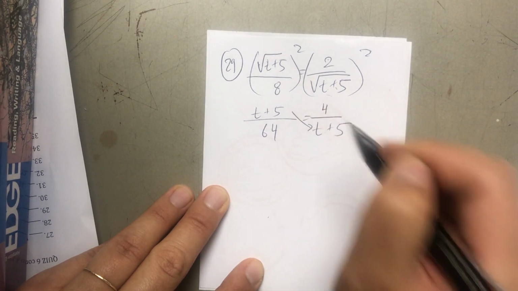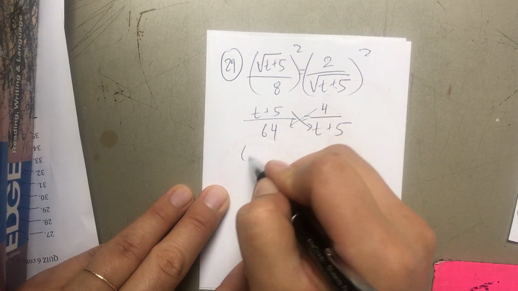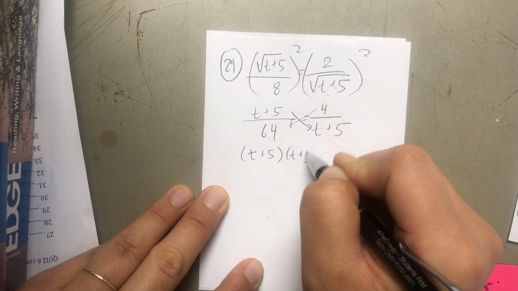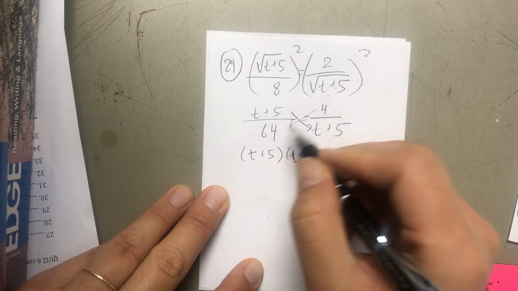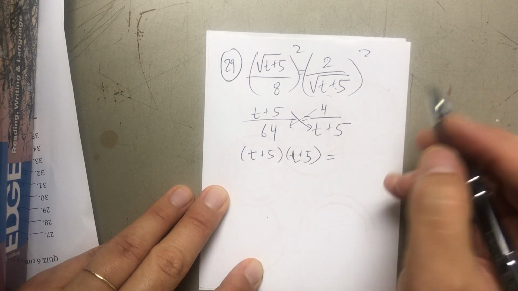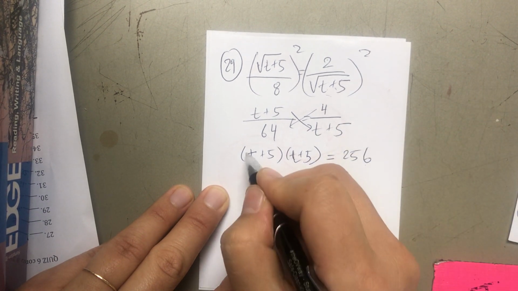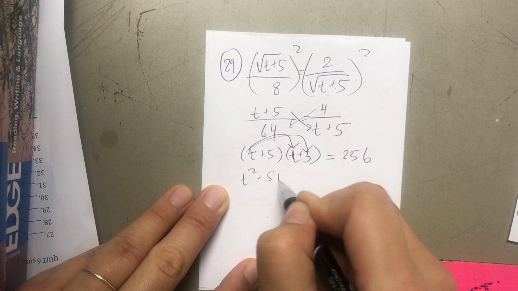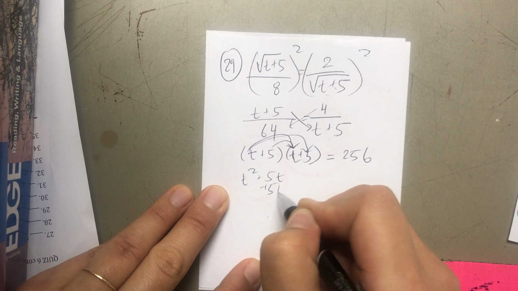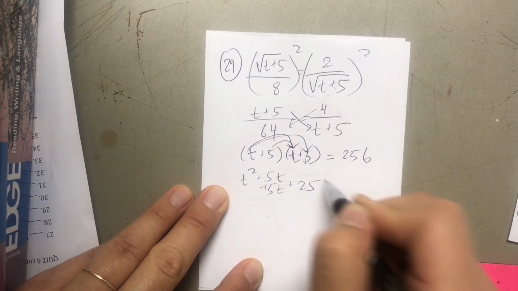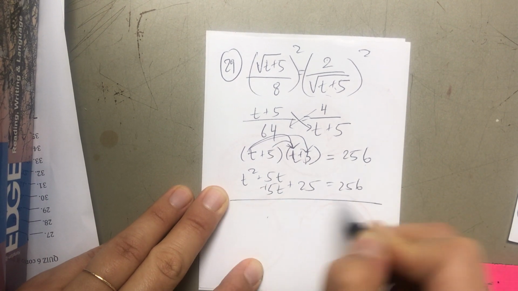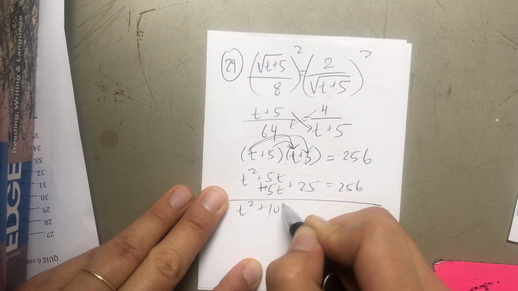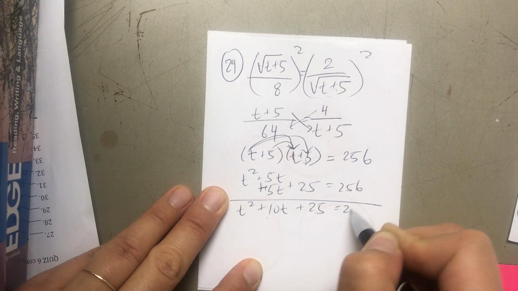Okay, from here we could cross cancel or cross multiply. t plus 5 times t plus 5 equals 64 times 4, which is going to be 256. Okay, multiply that times that is t squared, that times that is plus 5t, this times this is plus 5t, that times that is plus 25 equals 256. t squared plus 10t plus 25 equals 256.